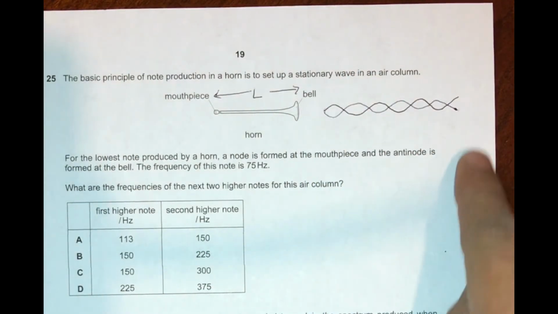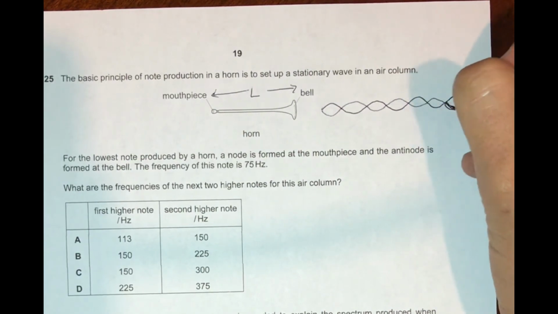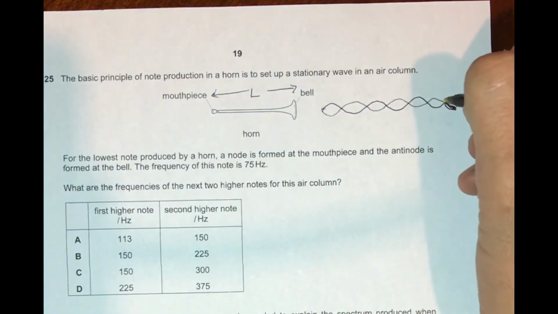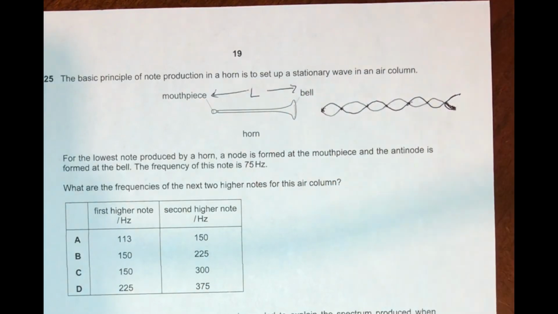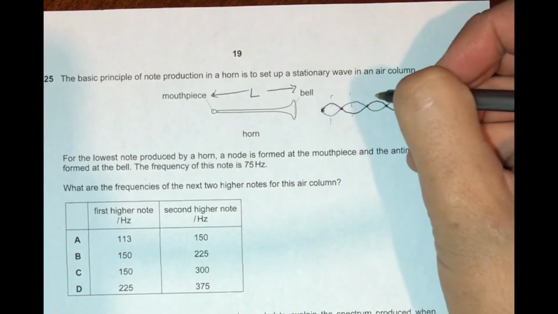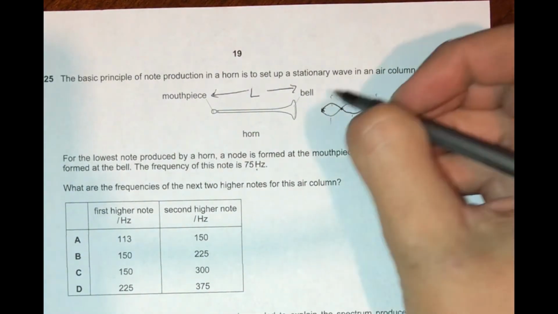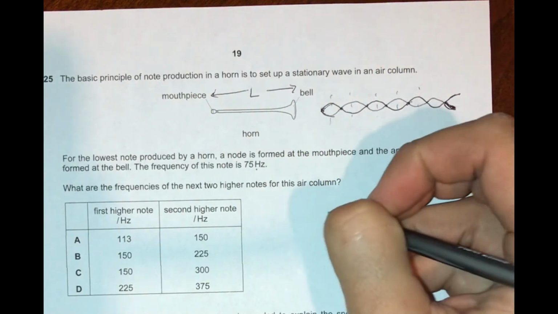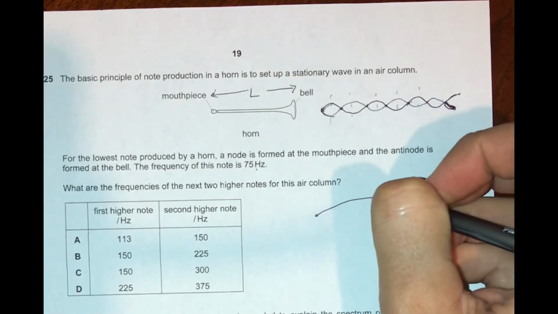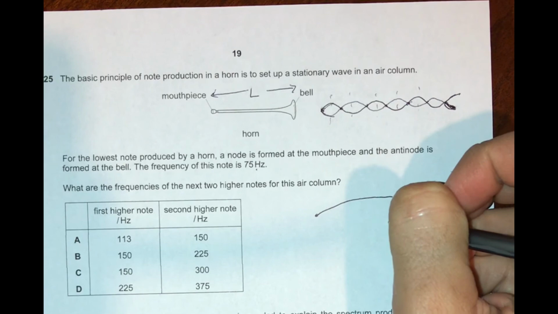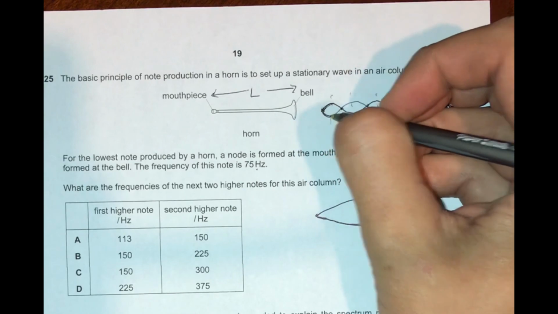I tried to draw a bunch of loops here in a standing wave, and here we see an antinode at the end, and a bunch of nodes, these points that I'm putting a dot on right there. And then the antinodes would be the places in between the nodes, those points of maximum displacement. So the lowest note, 75 Hertz, is just this much of the waveform. The lowest note is if here we have our mouthpiece, the wave gets to the bell, there's an antinode there, comes back, and so we're just seeing this much of the standing wave.